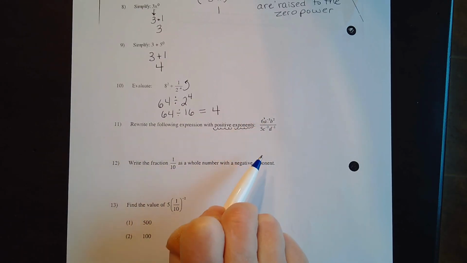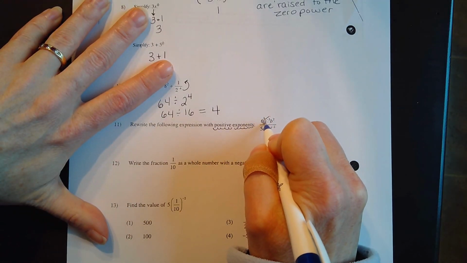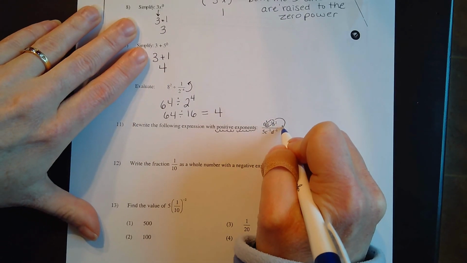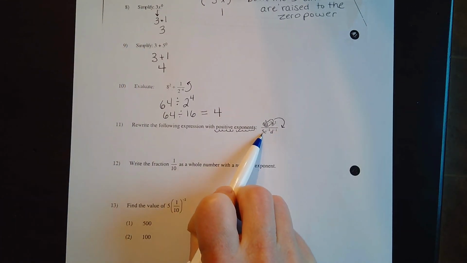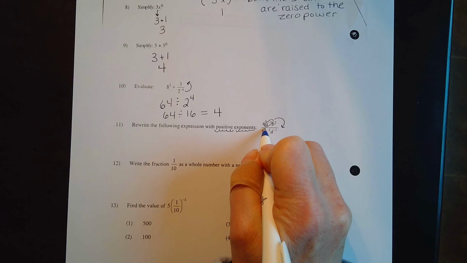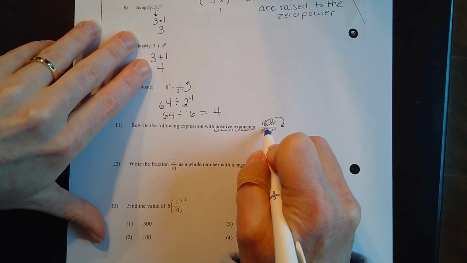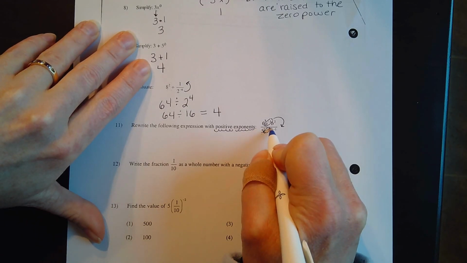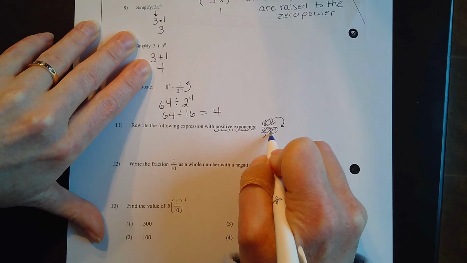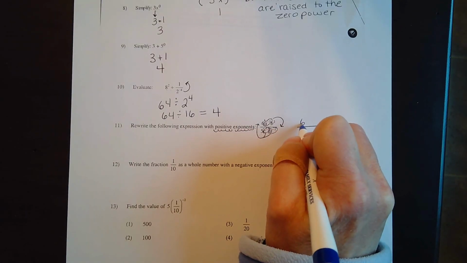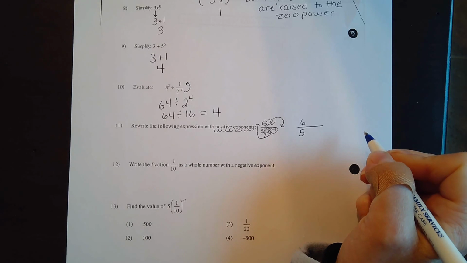The A has the -3 and the B has the 2. So the only thing in the numerator that we need to move is A to the -3rd. That guy will move to the bottom. Now down in the denominator, 5 has its own exponent of a +1. We're not moving him. Oh, but the C has a negative exponent and the D has a negative exponent. So both of them are going to move to the numerator. So the 6 stayed where it was, the 5 stayed where it was.